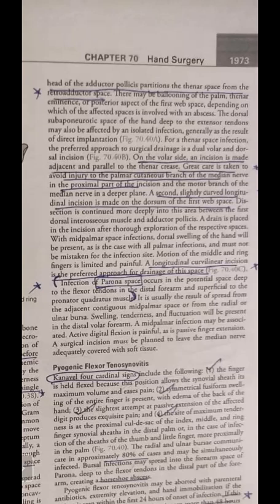Next, coming to mid-palmar space infection. Okay, in mid-palmar space, we have to place a longitudinal curvilinear incision. You can see in the diagram 70.40 they have given. Okay, so one minute.